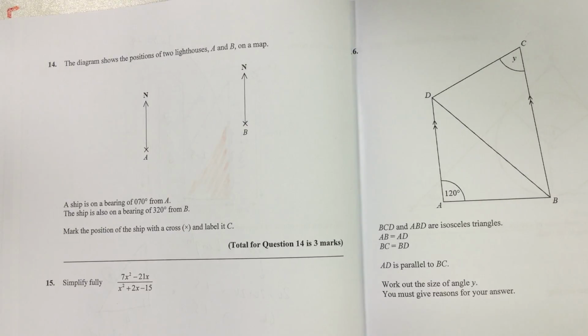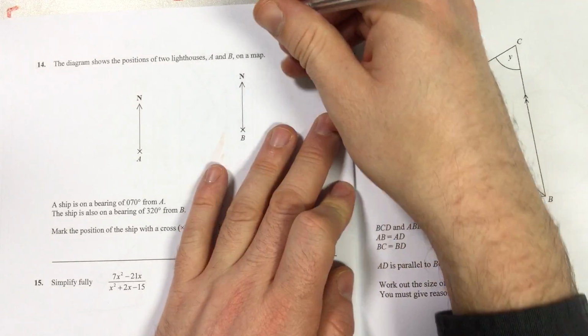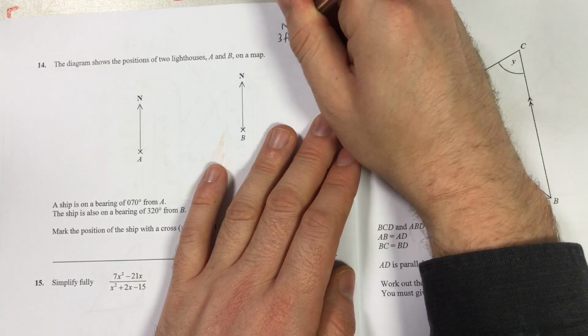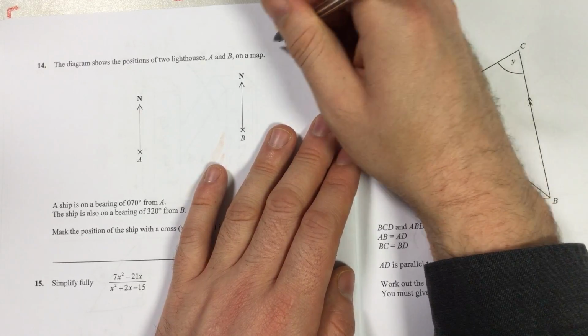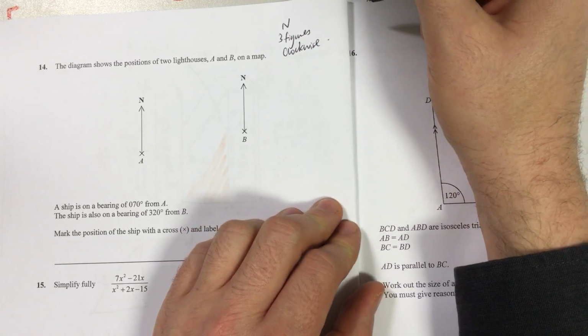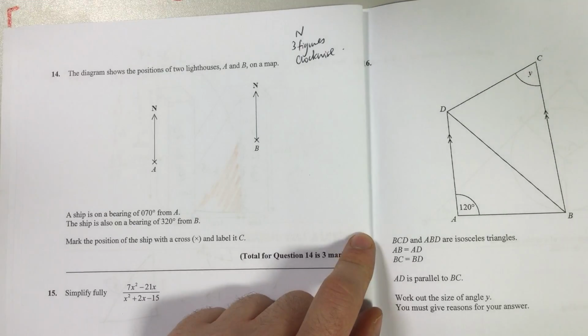Okay, bearings. So three things you need to know about bearings. They are always from the north, they're always three figures, and they're always clockwise. So it's something to always think about when you're going for these questions.